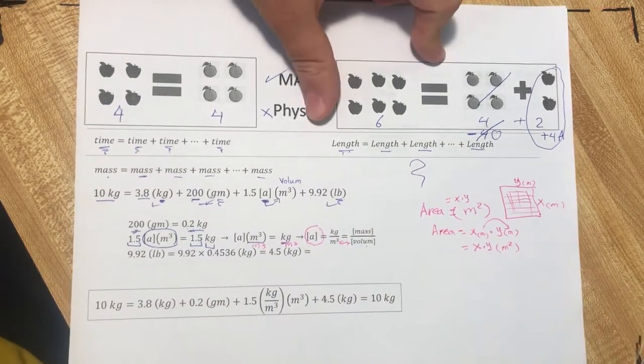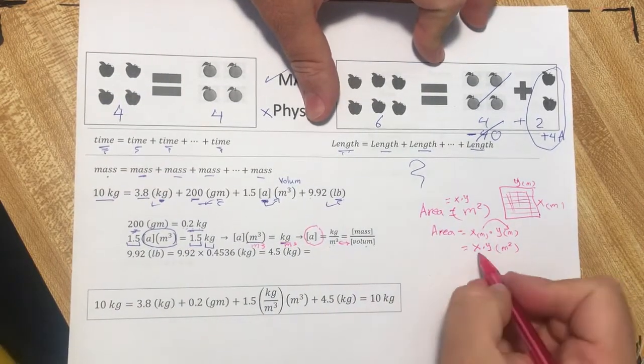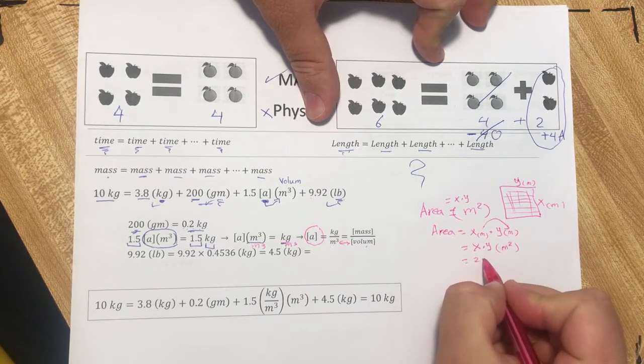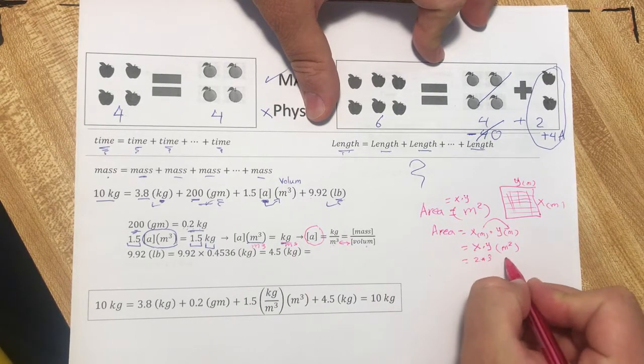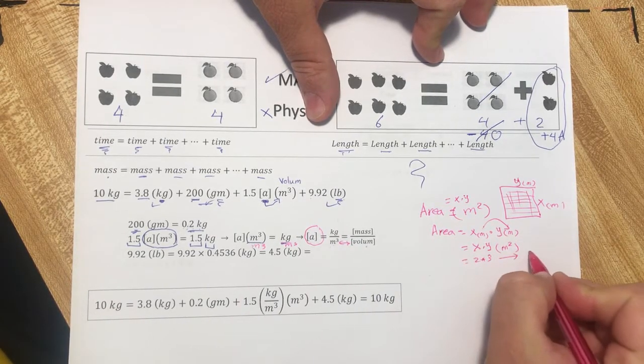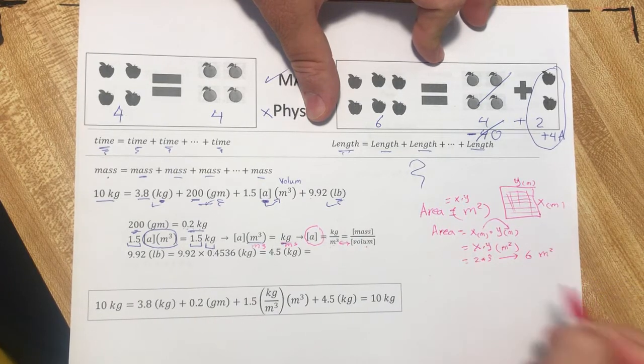This is the area. If X equals 2 and Y equals 3, then it will be 6 square meters.